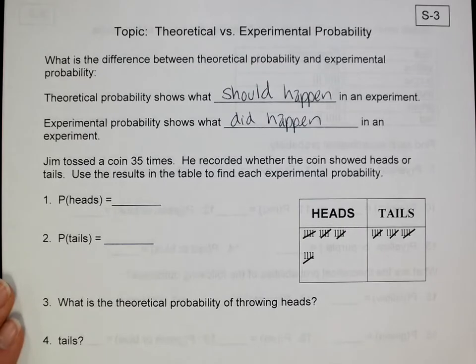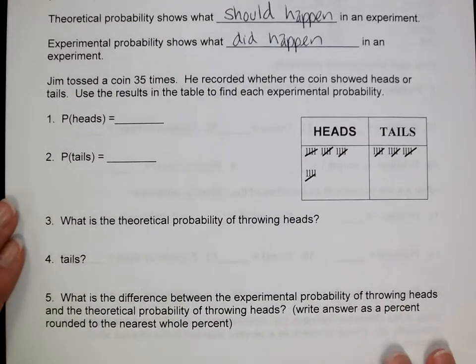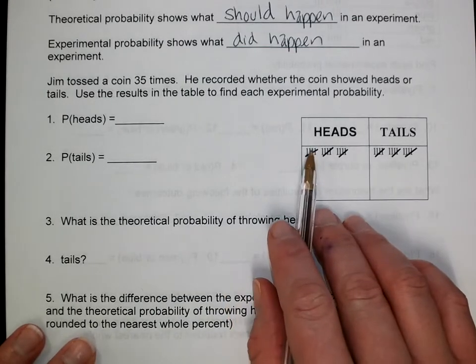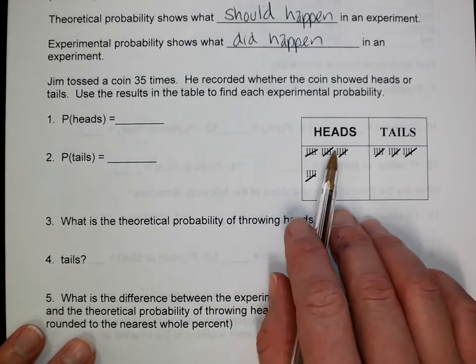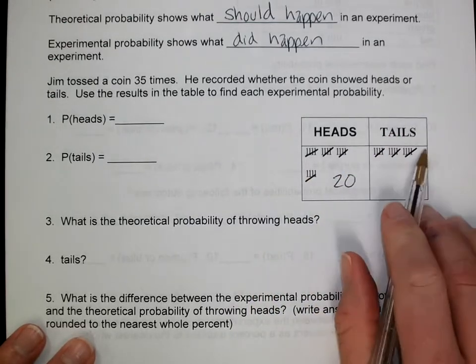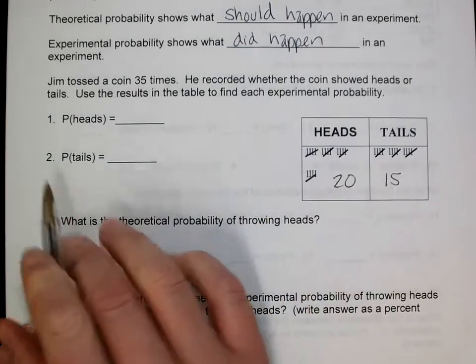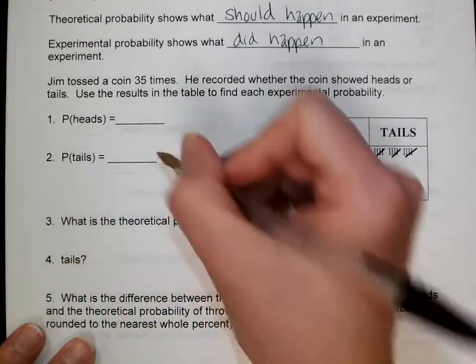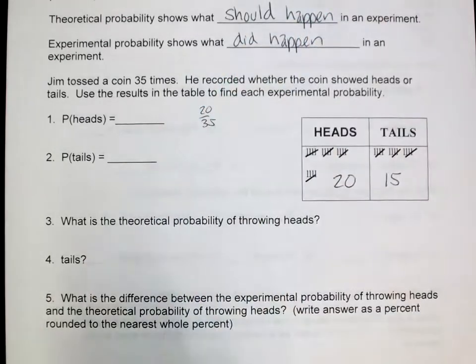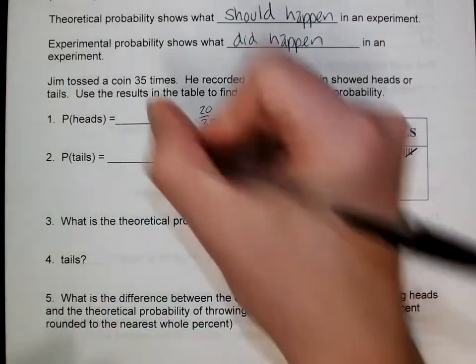So here's an example. Jim tossed a coin 35 times. He recorded whether the coin showed heads or tails. Use the results of the table to find the experimental probability. Looking at this, good old tally marks, he got heads 5, 10, 15, 20 times. He got tails 5, 10, 15. So what is your probability of heads? That is 20 out of 35, which reduces to 4 out of 7.